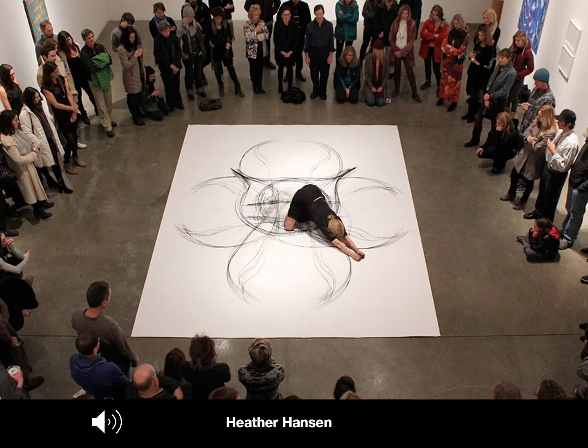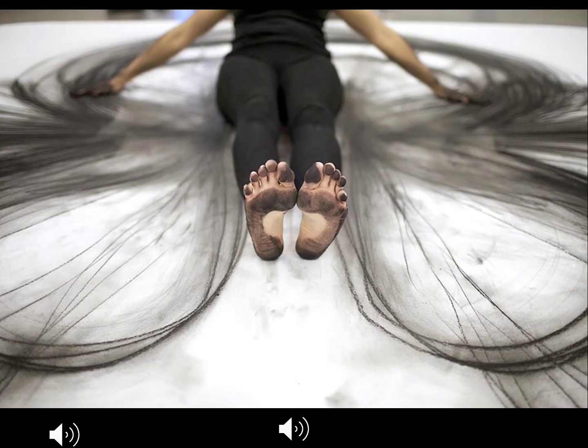Heather Hansen is a dancer who does these performances where she draws these quite large drawings in front of an audience as she dances. And she uses both her hands and her feet and the rest of her body to create these quite large drawings, which are then the residual of the artwork.